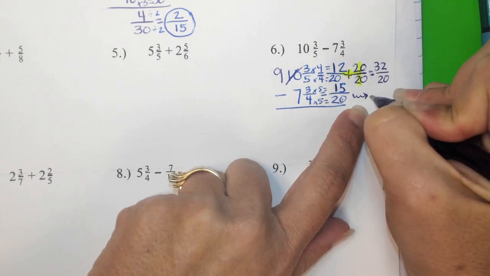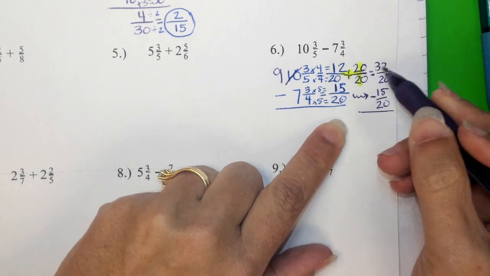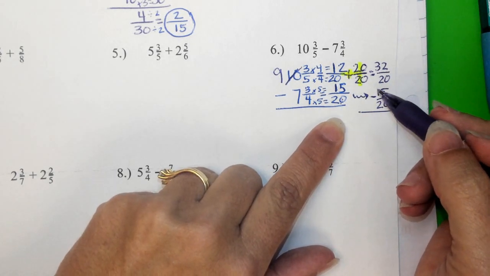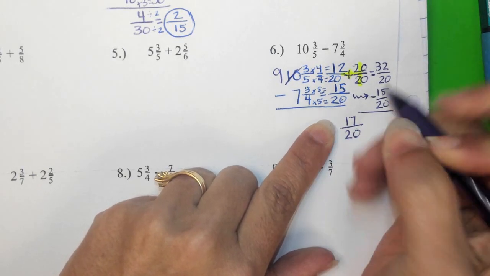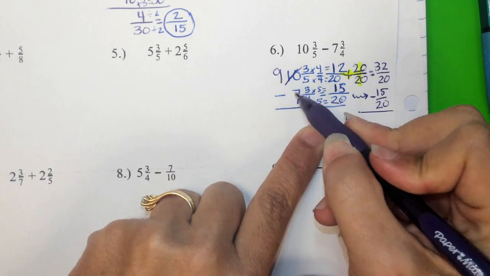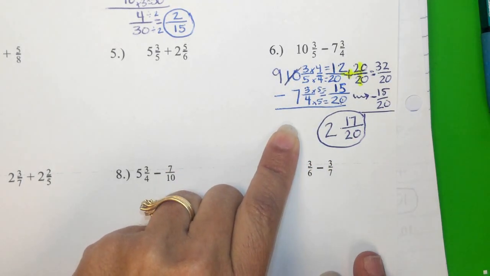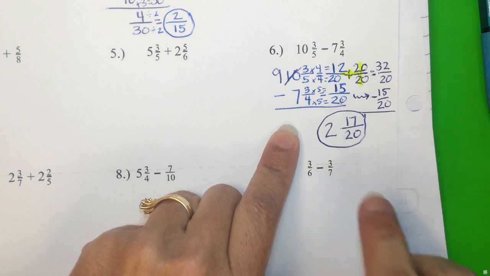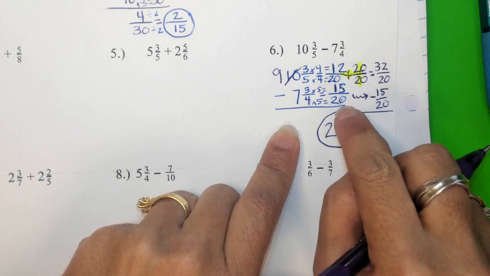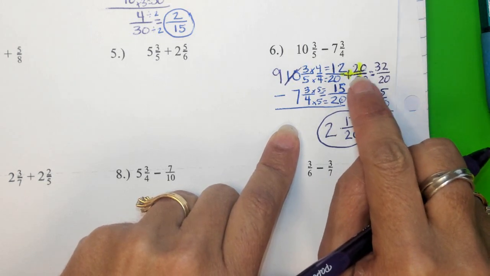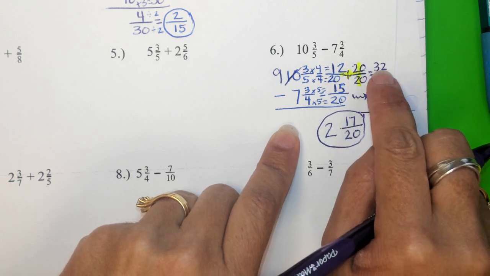If I just bring this over and subtract 15 20ths, I can now do this math. I can do 32 minus 15. It is 17 over 20. I go back, I look at my whole numbers, 9 minus 7, and I get 2. And I can finish that off. There's no simplifying. So, when you borrow, if your denominators are, let's say, 12, you would add 12 12s. If your denominators are 9s, you would add 9 9s to the top fraction.